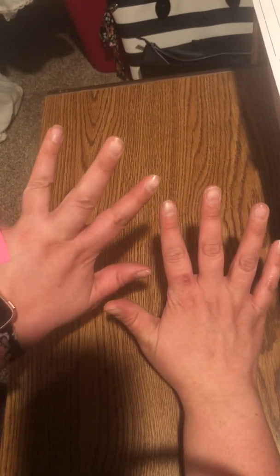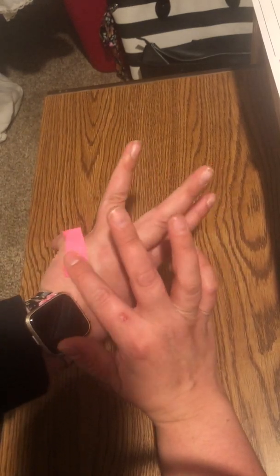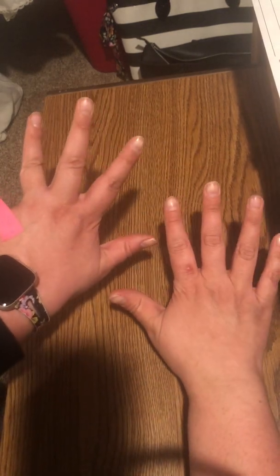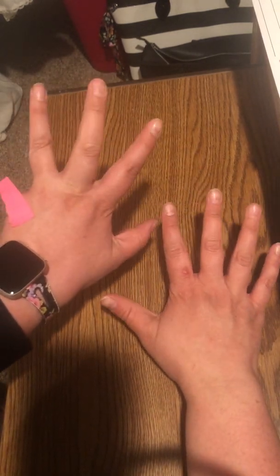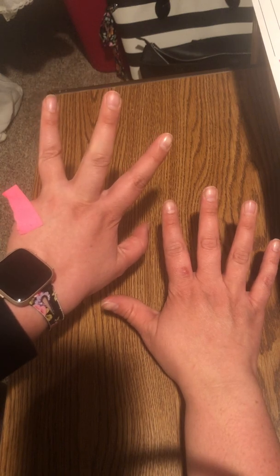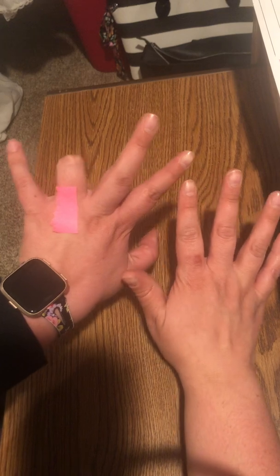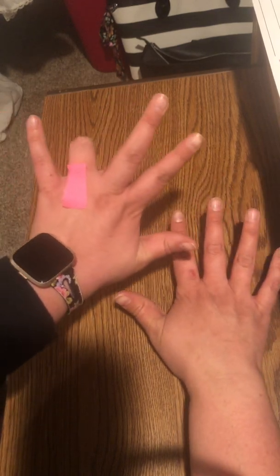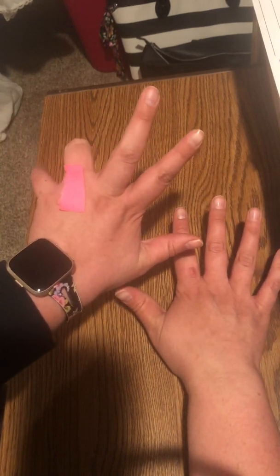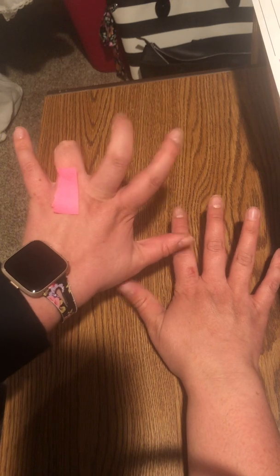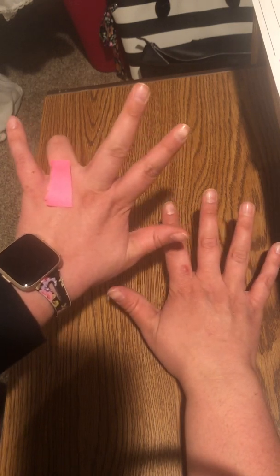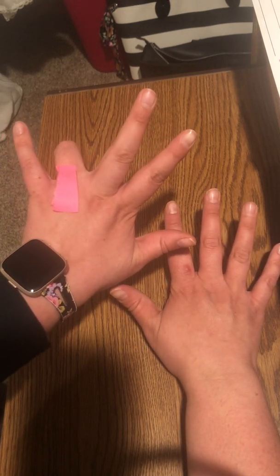When I do 9 times 1, I put down my first finger, it's no tens, and it's 9 ones. Okay, it might not make sense yet, okay? Now I'm going to do 9 times 2. So I'm going to put down my second finger. To the left is my tens, and to the right of the finger I put down is my ones.